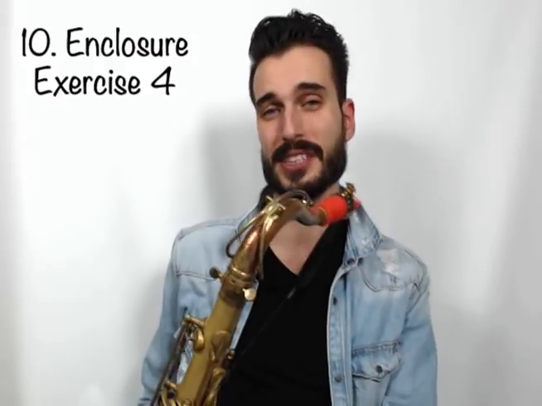Then when we turn it around and go descending, we're just going to change the diatonic shape so it ends up being 1, 2, 3, 1. For the next one, we're just going to do the opposite of that. Now we're just going to play 1, 2, 3, 5, the diatonic shape first, and then we're going to do the enclosure after. Then on the way down, 1, 2, 3.